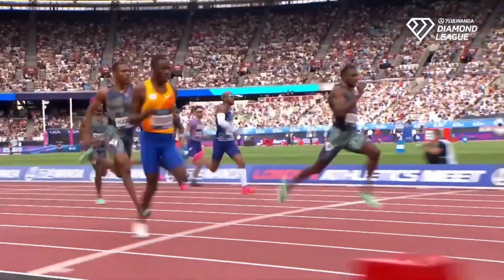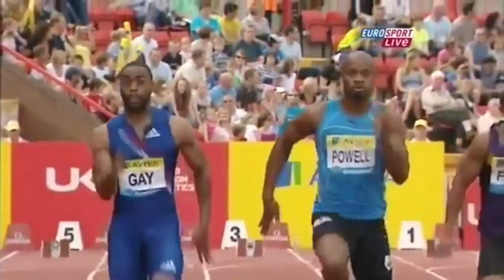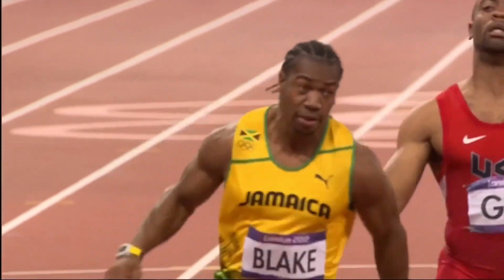Why bringing the knees up is often misunderstood, and the importance of focusing on ground push. Overcoming myths with research-based techniques. How recent research is changing the way coaches approach sprint training.